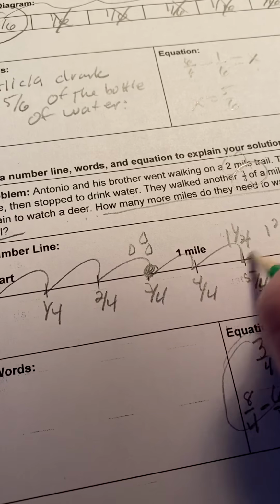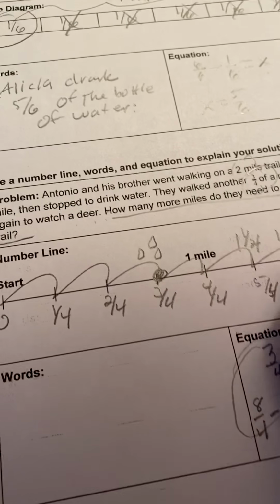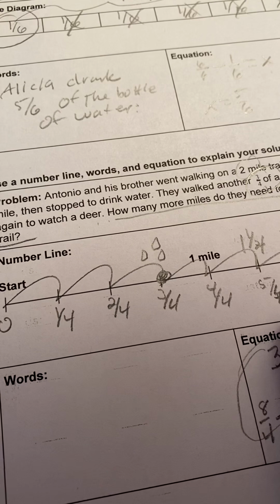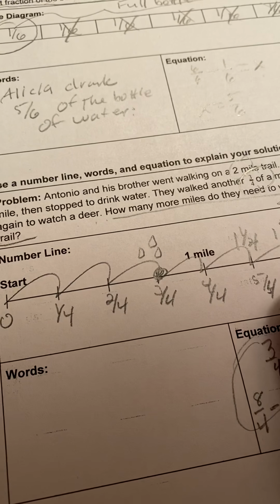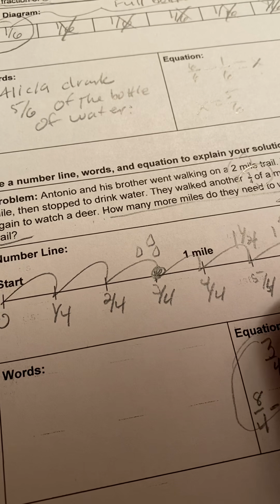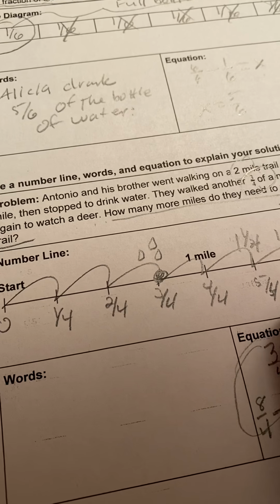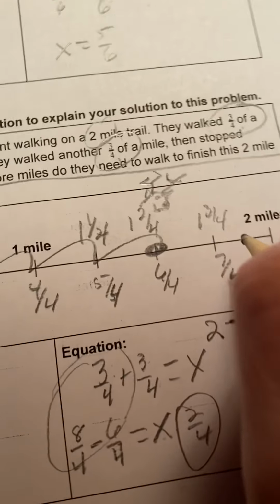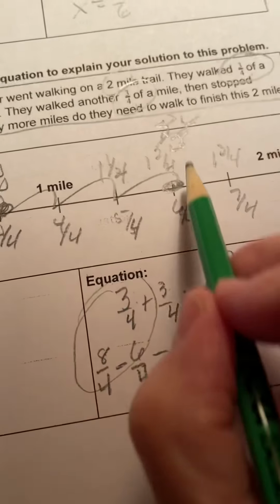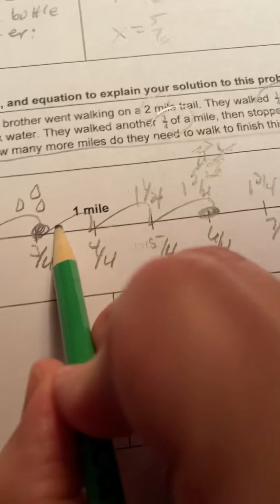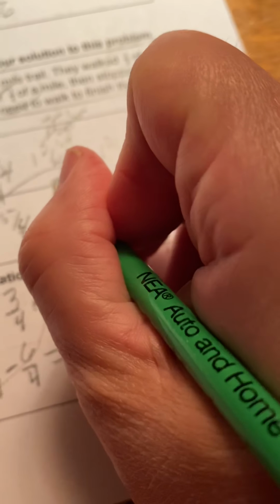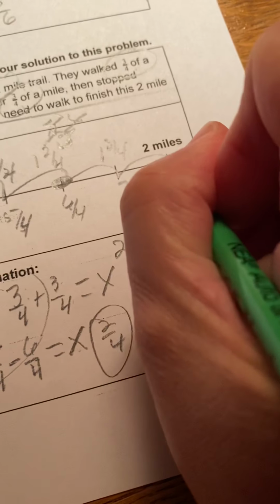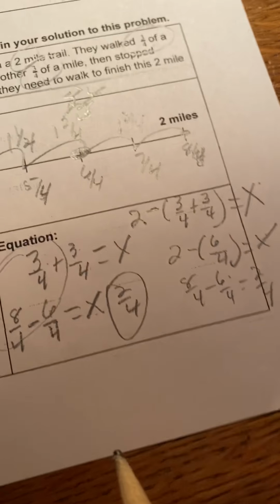1, 2, 3. They stop right here, and they're going to watch a deer. So I'm going to draw a deer. It looks like he has an antenna on his head from a TV. All right, so they stopped there to watch a deer. And if I look at, they came this far from got water, they came that far, they stopped and watched a deer, how much further do they have to go to finish the trail? 1/4, 2/4, which is exactly what our answer is.